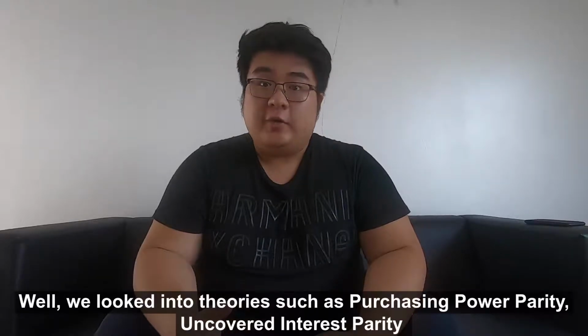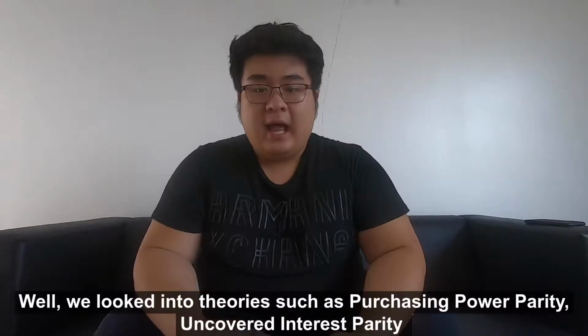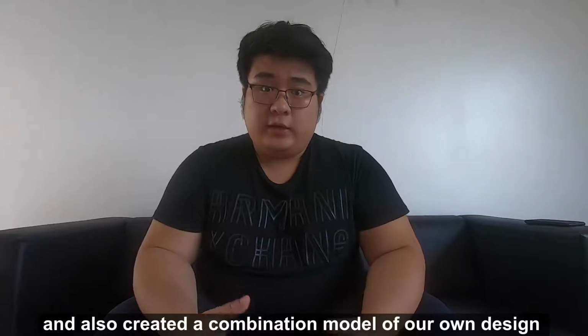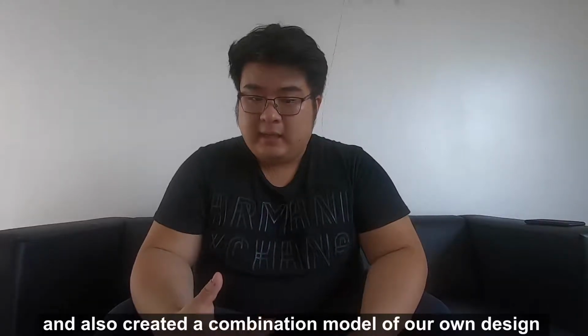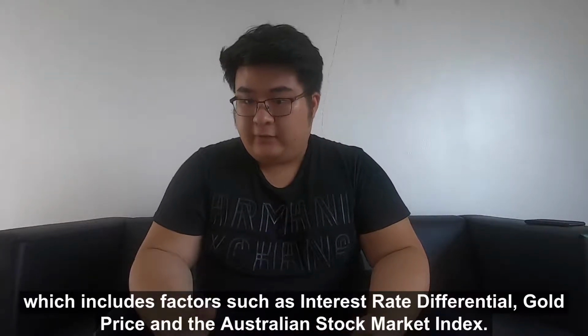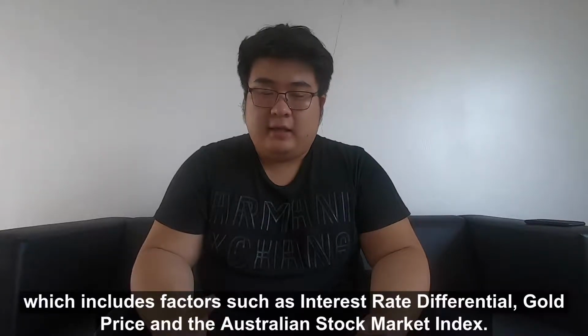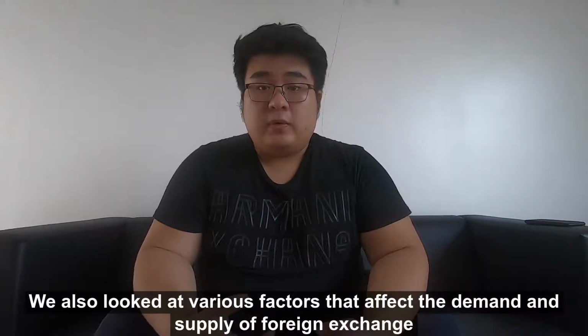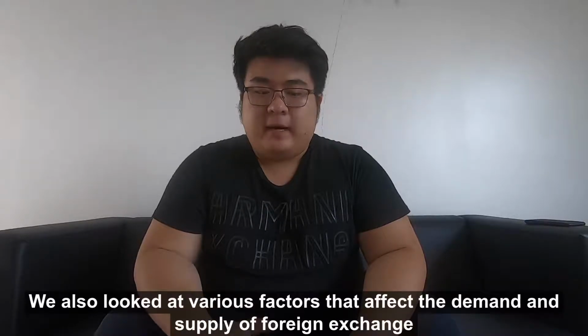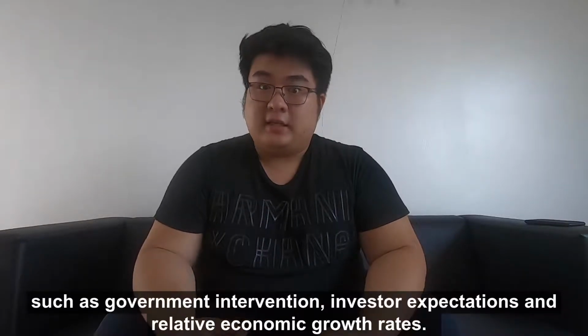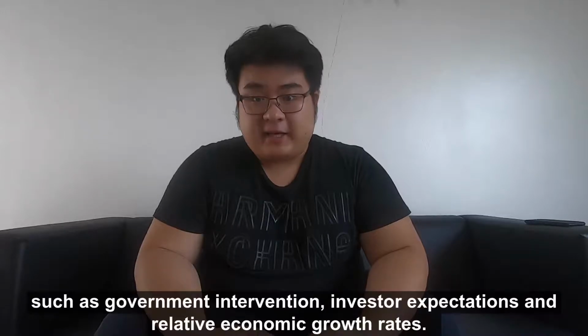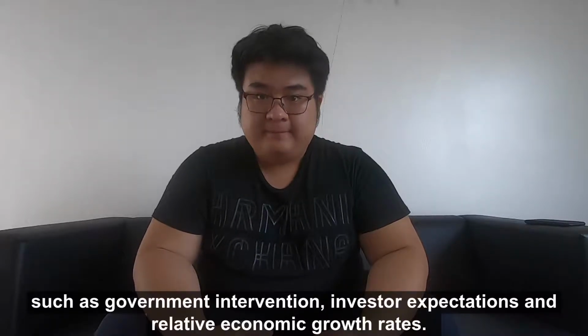Well, we looked into theories such as purchasing power parity, uncovered interest parity, and also created a combination model of our own design, which includes factors such as interest rate differential, gold price, and the Australian stock market index. We also looked at various factors that affect the demand and supply of foreign exchange, such as government intervention, investor expectations, and relative economic growth rates.